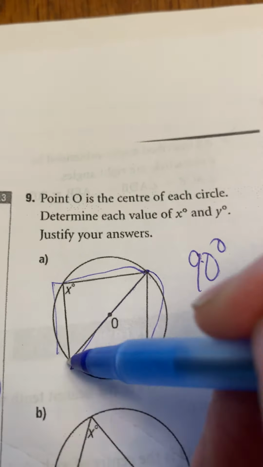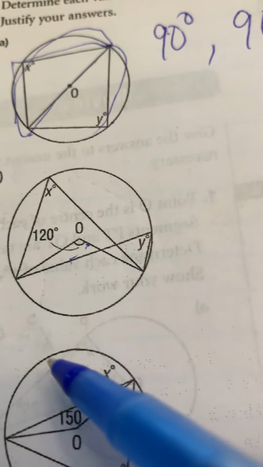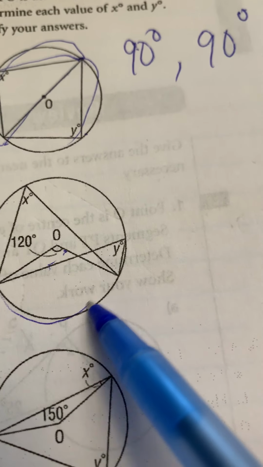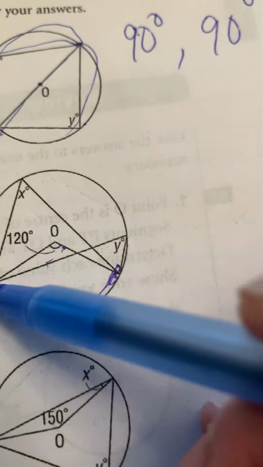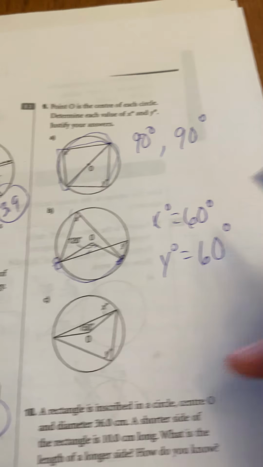All right, B. The angle at the center here is 120 degrees. That's a central angle. You can see that they are subtended by this arc. They start and finish here, and so does this one. What's the relationship between a central angle and an inscribed angle? It's half. So x is going to be 60, and y is also going to be 60 degrees.